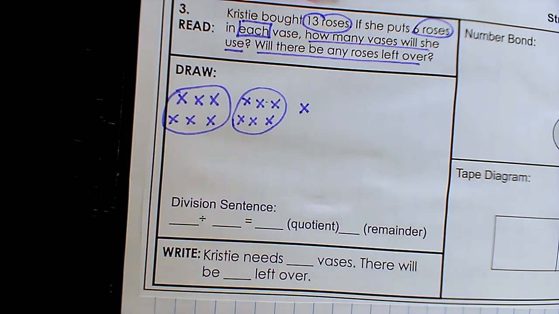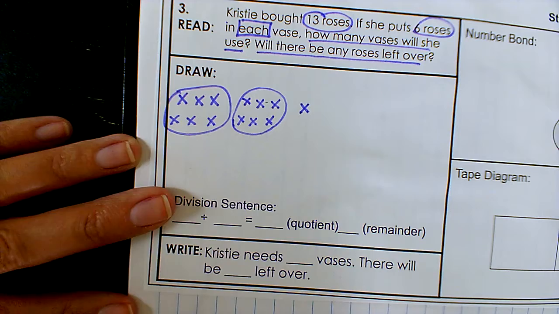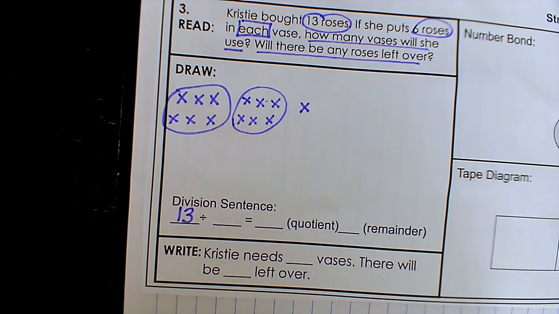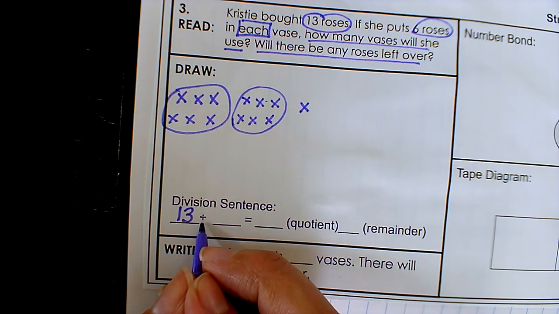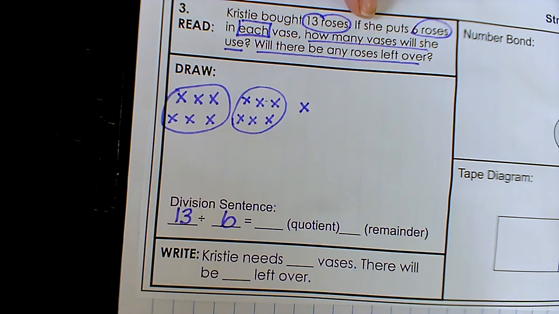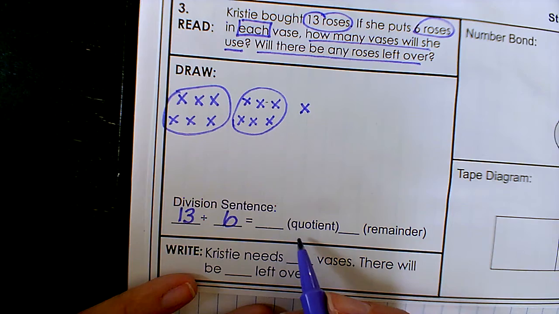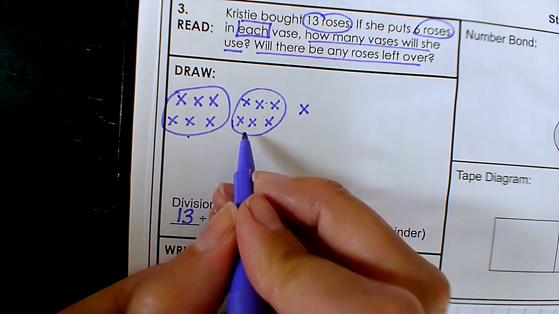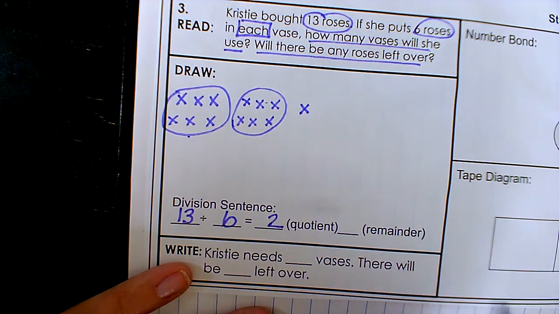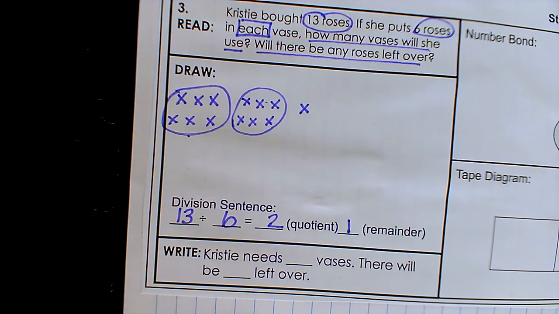So I can look at my picture, and I can determine how many vases Christy used. She started with 13 roses for my division sentence. She divided those 13 roses into groups of 6. That's right here in my number sentence. And she got, how many vases did she need? 1, 2 vases. And was she going to have any flowers left over? She would have 1 that didn't have a vase to be in.